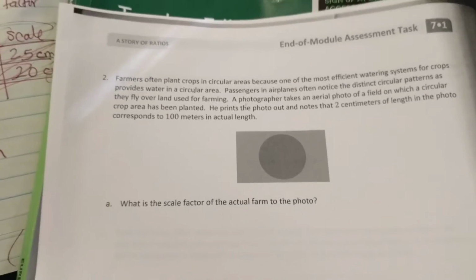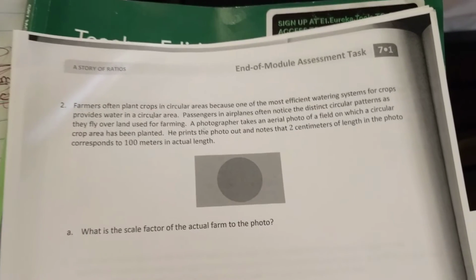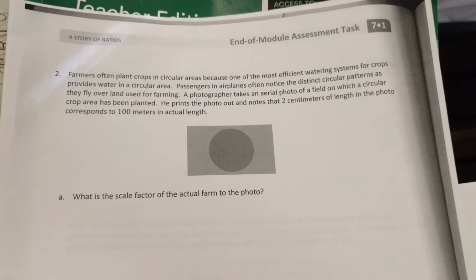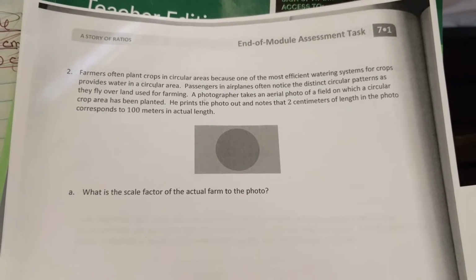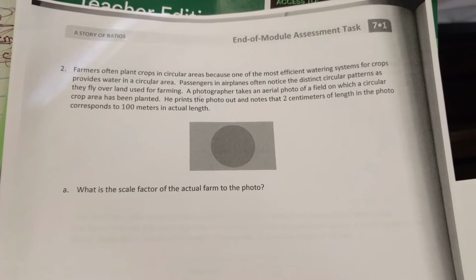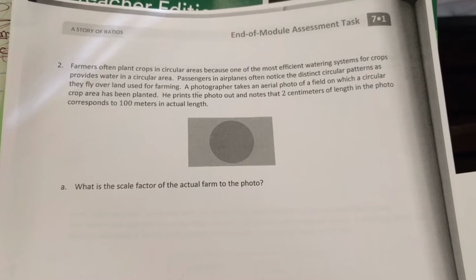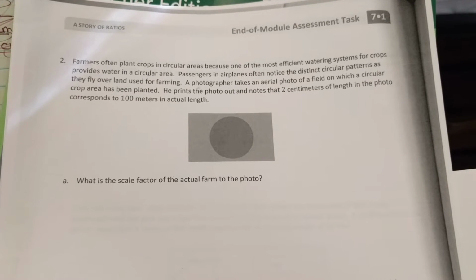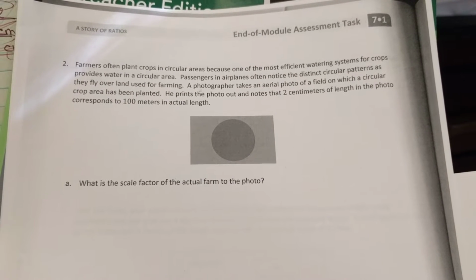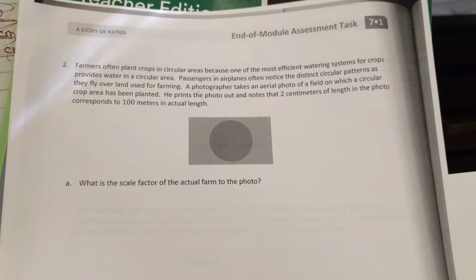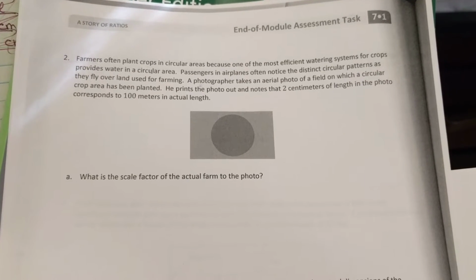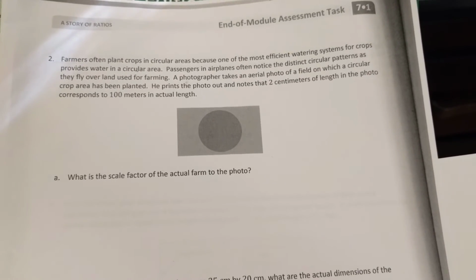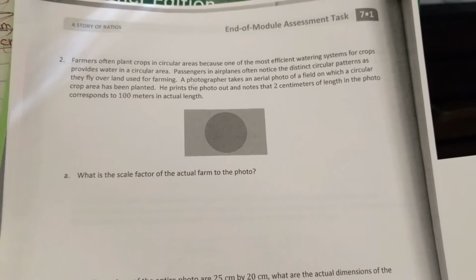So for number 2, farmers often plant crops in circular areas because one of the most efficient watering systems for crops provides water in a circular area. Passengers in airplanes often notice a distinct circular pattern as they fly over land used for farming. A photographer takes an aerial photo. An aerial means like from the top down. So it's kind of like standing on a chair, for example, and taking a picture of something below you.